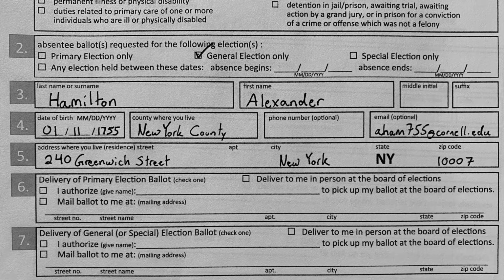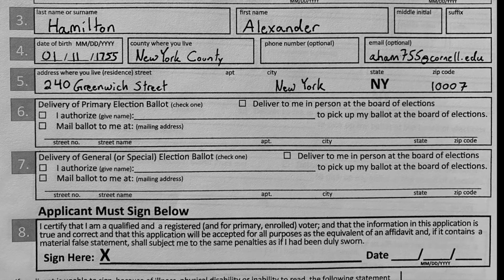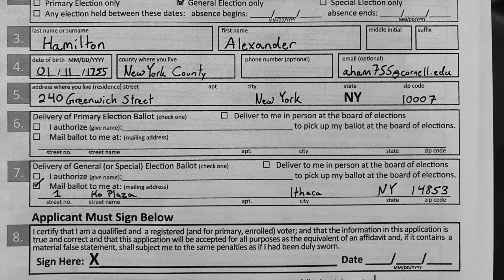In Category 5, enter your permanent home address, where you're registered to vote, not where you will be on Election Day. Skip Category 6 as you are not requesting a ballot for the primary election. In Category 7, check the third box and enter where you wish to receive your absentee ballot.